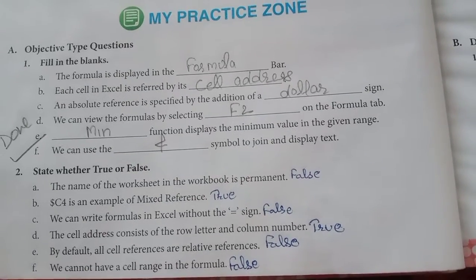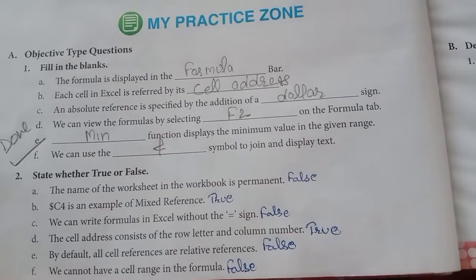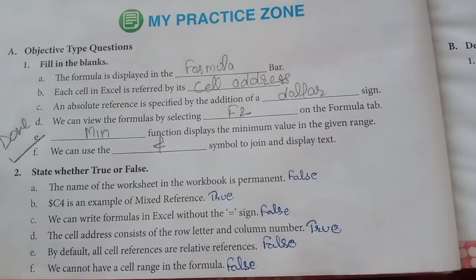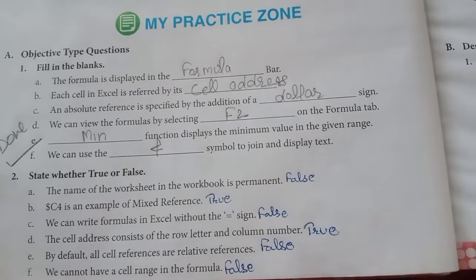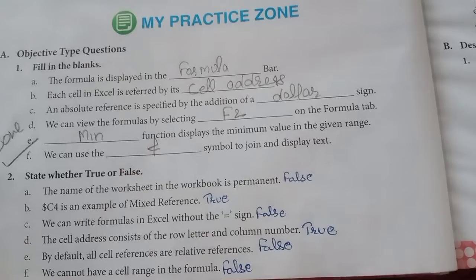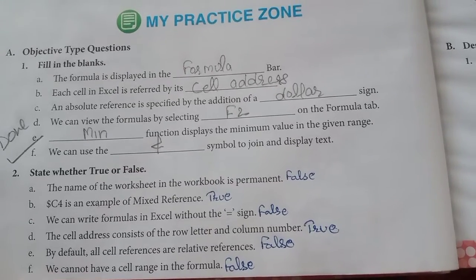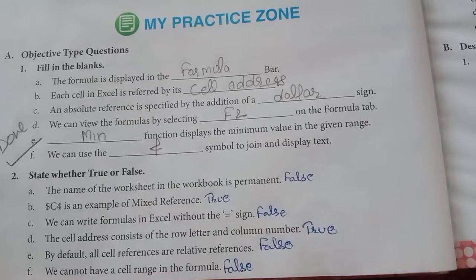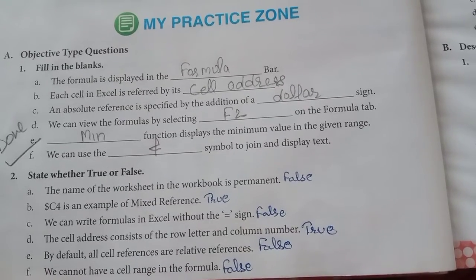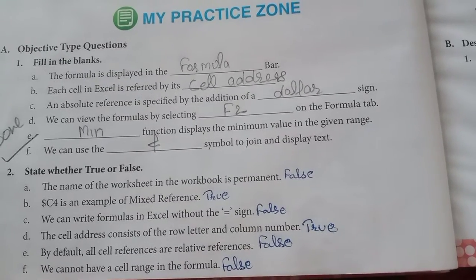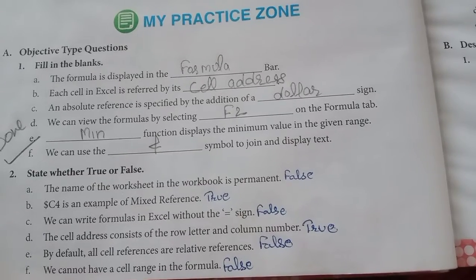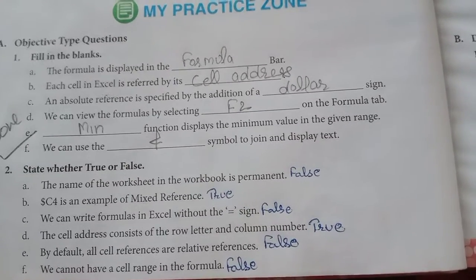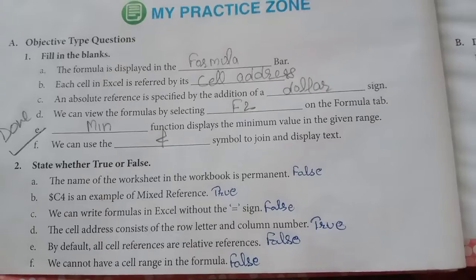The cell address consists of row letters and column numbers. True. And the next one, by default all cell references are relative references. False. We cannot have a cell range in the formula. False, because in the formula we are writing the cell range.